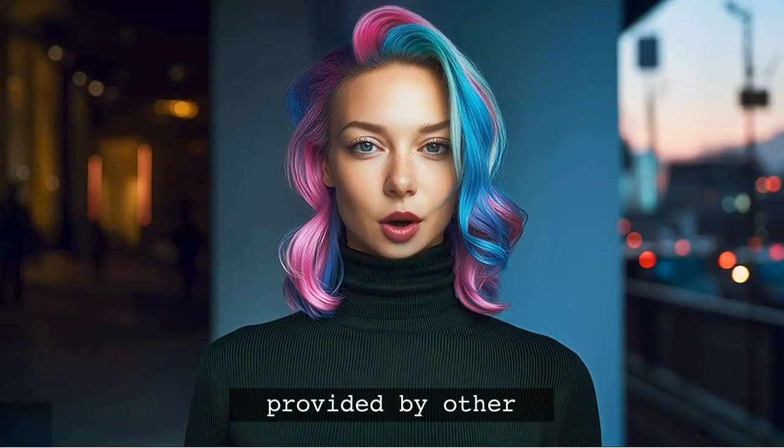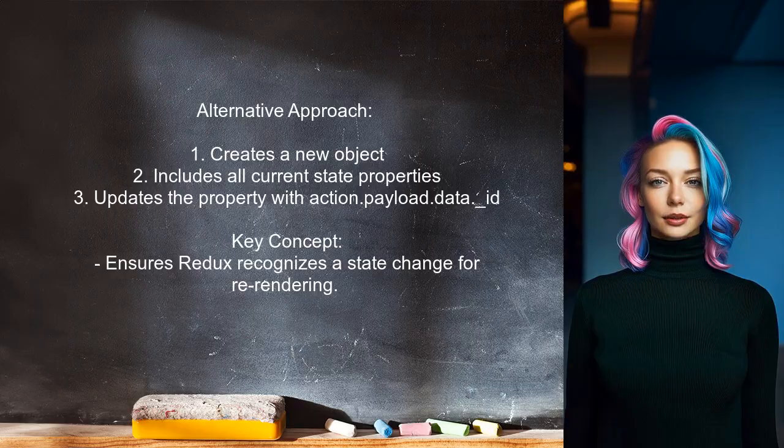Now let's look at the answers provided by other users. This user explains that the line of code creates a new object that includes all properties from the current state. It specifically updates the property identified by action.payload.data.id. This is important in Redux because creating a new state object signals that a change has occurred, prompting the component to re-render.